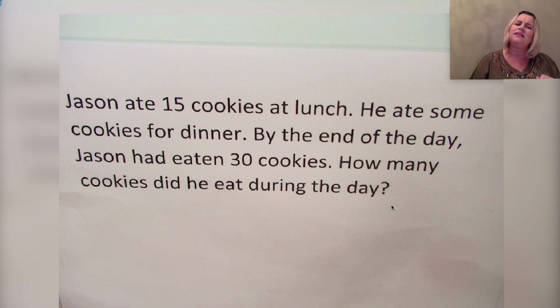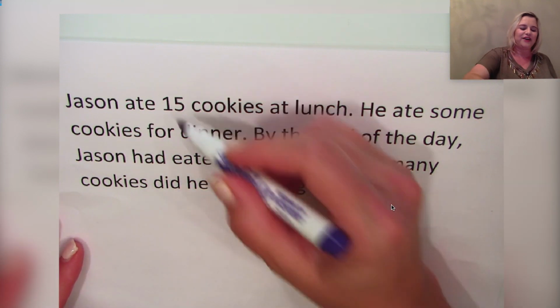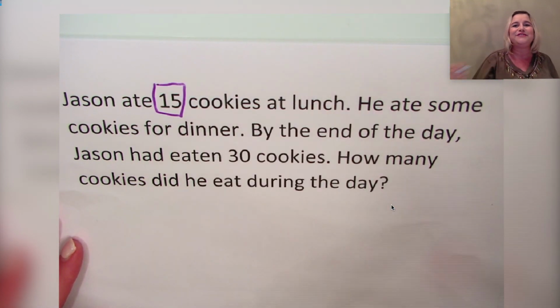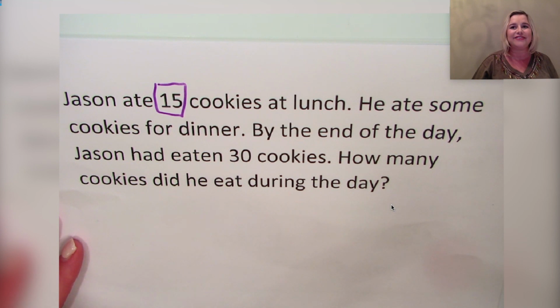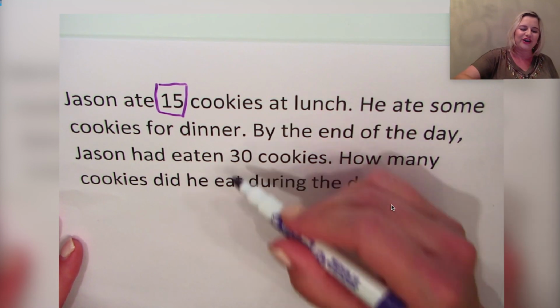That sounds a little bit like TT's problem. Do we have a starting point and an end point? Shake your head like a wet dog if we have a clear start and a clear end. I agree. Now, shout out the beginning. Very good. The beginning starting point is 15. Now, shout out the end. 30.